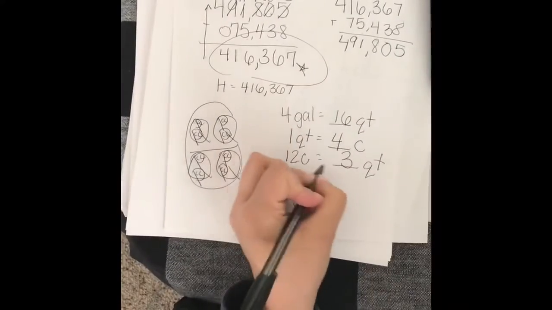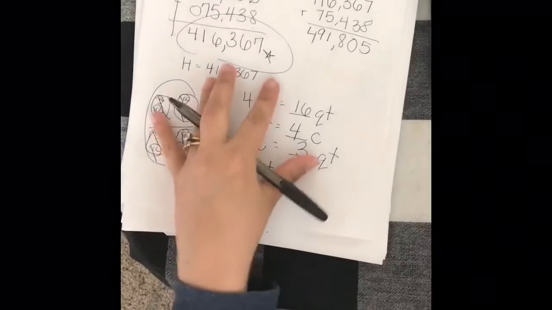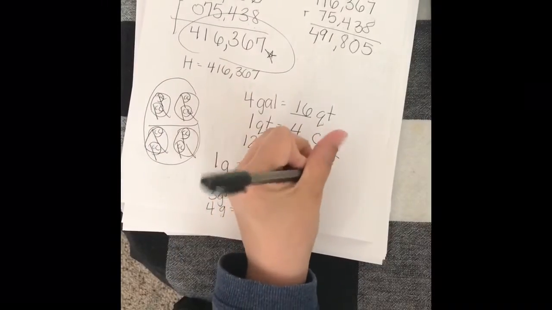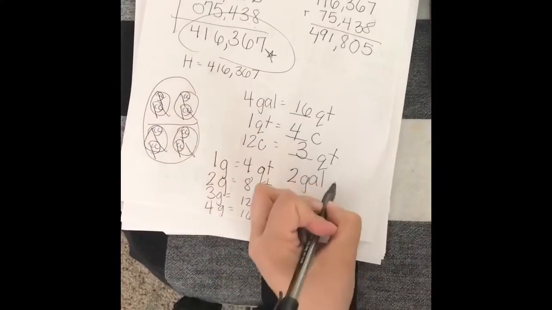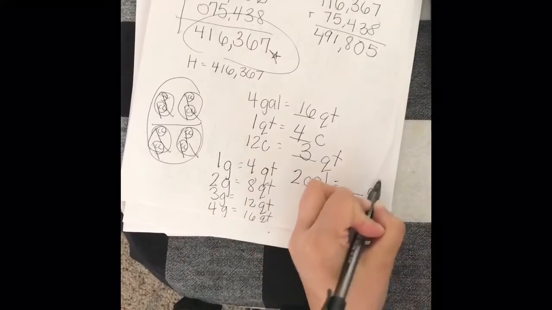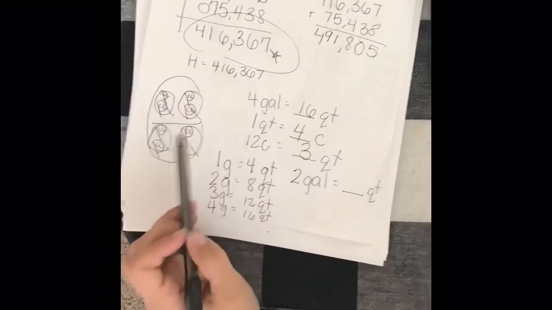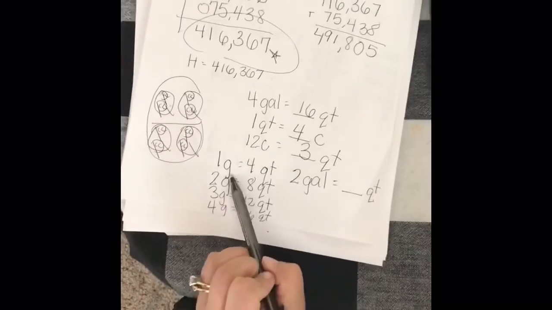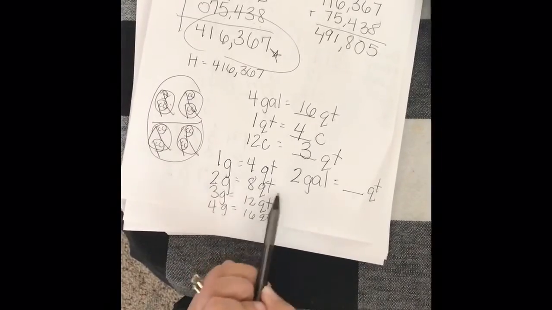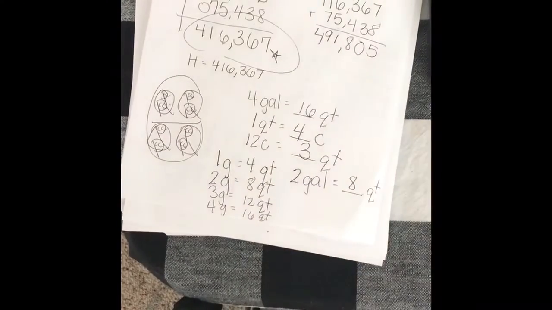And last, if I have 2 gallons, sorry, running out of room here, guys. If I have 2 gallons, 2 kingdoms of gallon, how many queens would that be? If I have 2 kingdoms, how many queens? Well, we know 1 kingdom was 4, so 2 kingdoms would be 8.